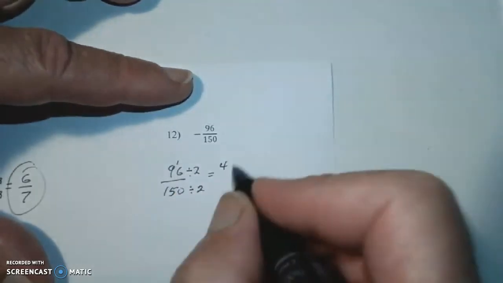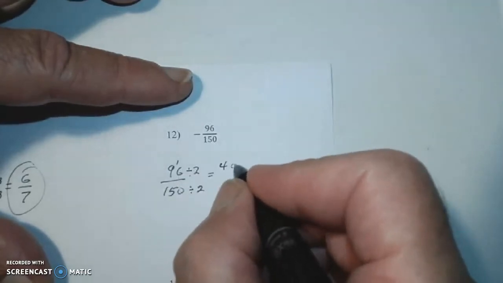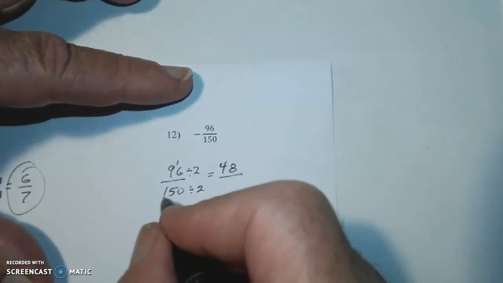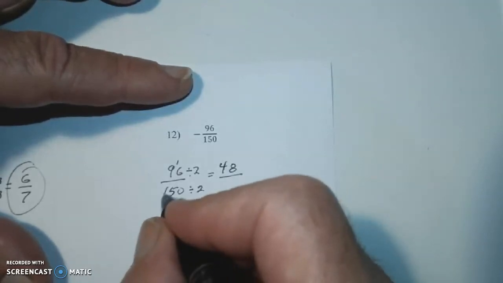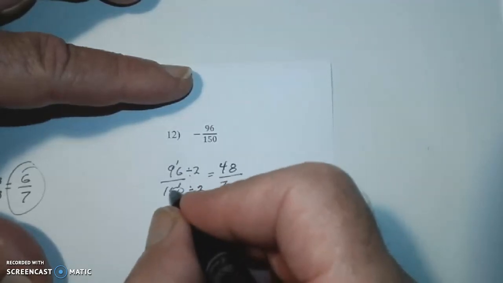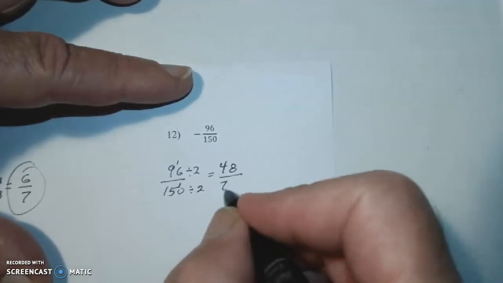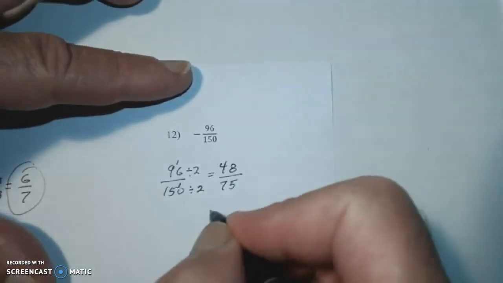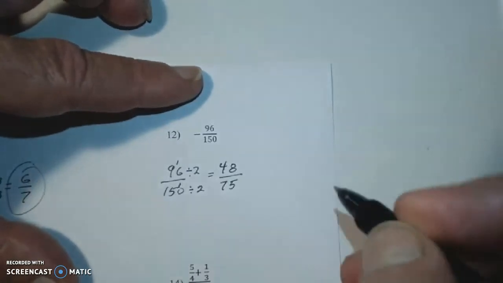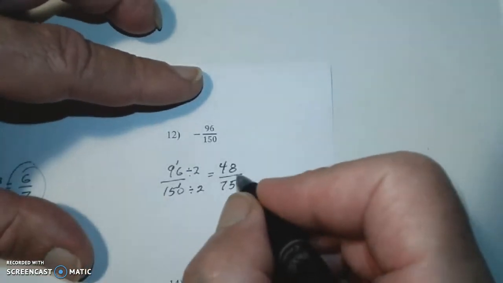That would make this 16. 2 would go into 16 8 times, so that becomes a 48. 150, well, 2 doesn't go into 1. 2 would go into 15 about 7 times. Again, I'd have 1 left over, 10. So a 10 divided by a 2 gives me a 5. It helps if you think of that as money. $1.50 divided in half, 75 cents.